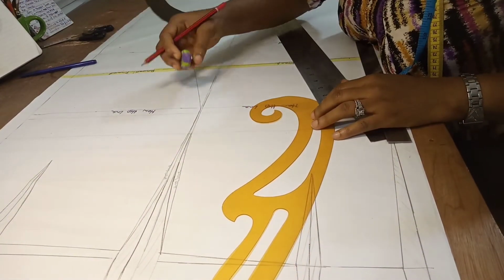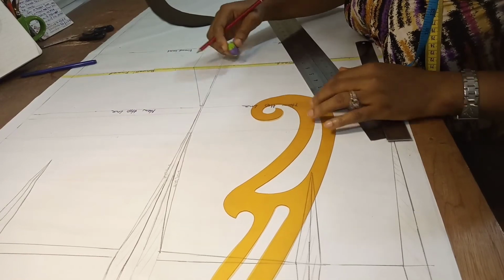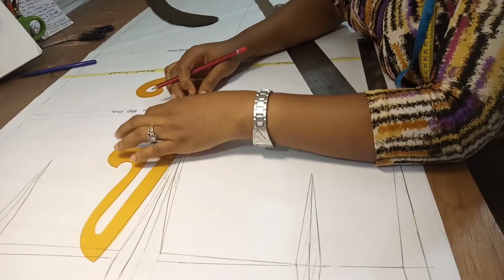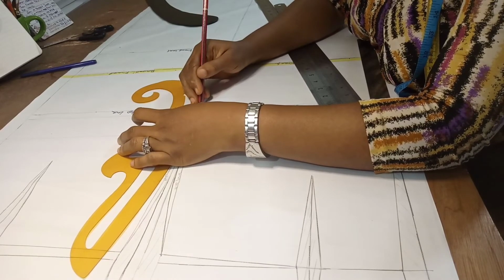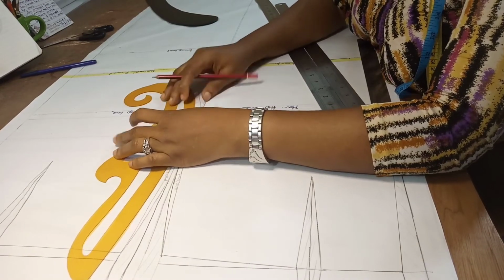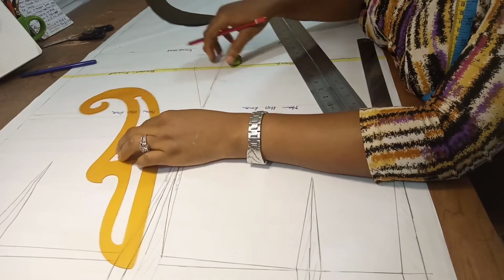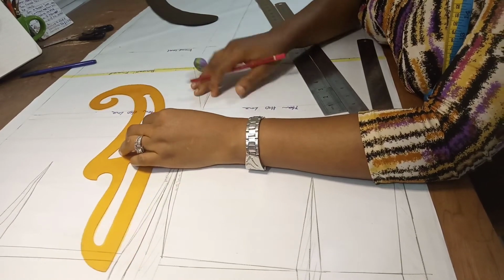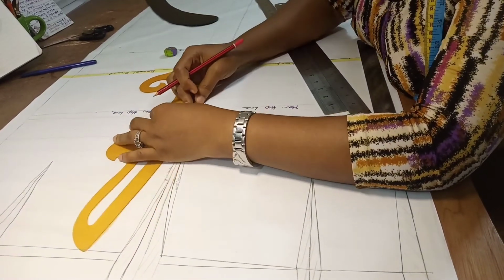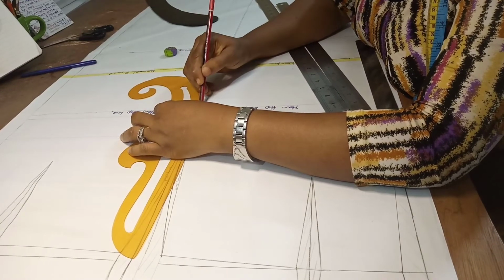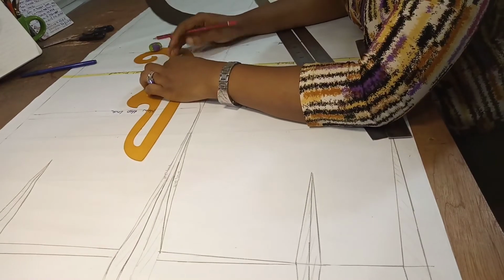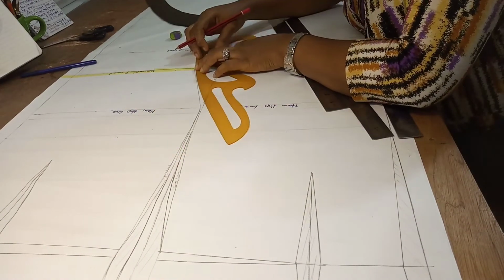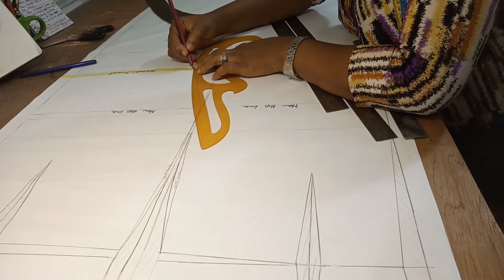This is our new hip line. Now you need to blend this very well so that it doesn't give it a sharp edge. So do the same thing. So this is fitted.